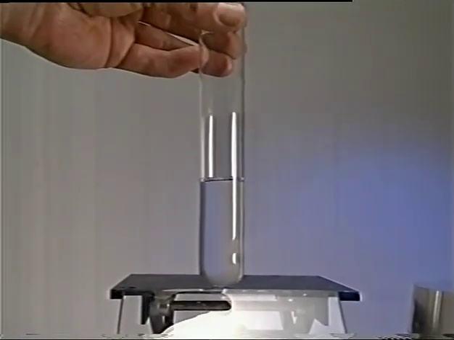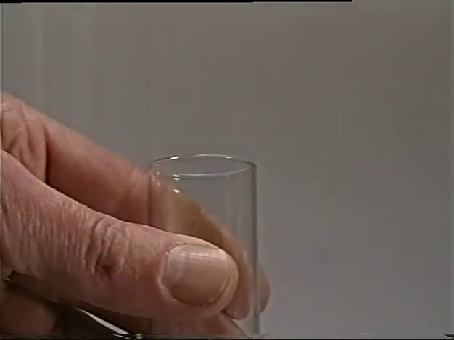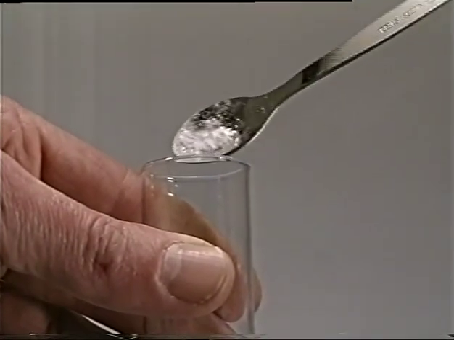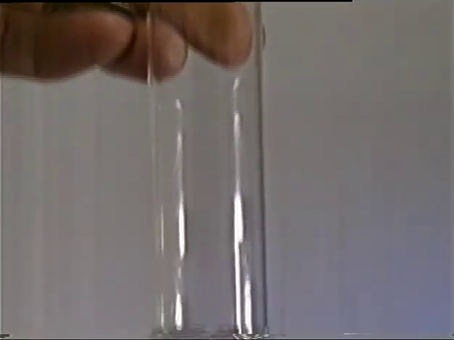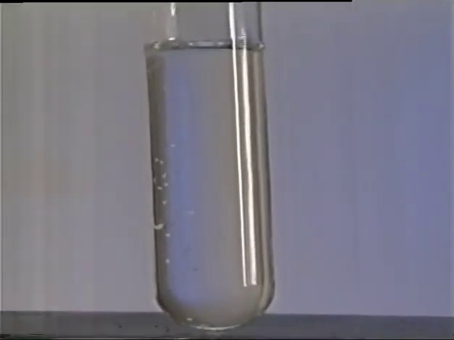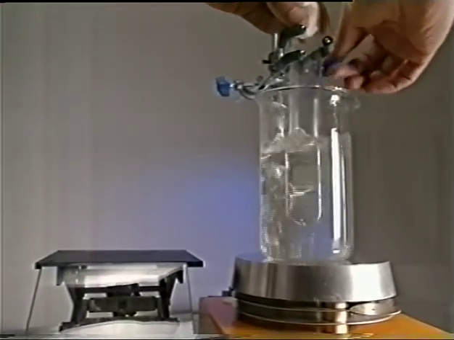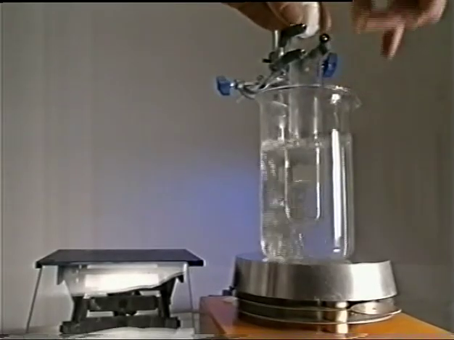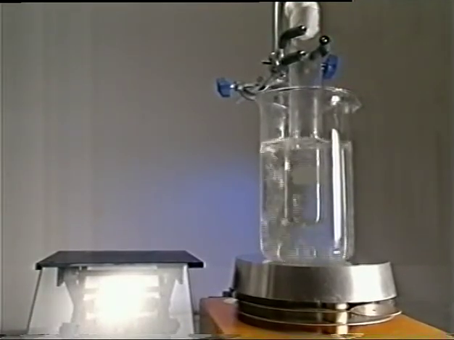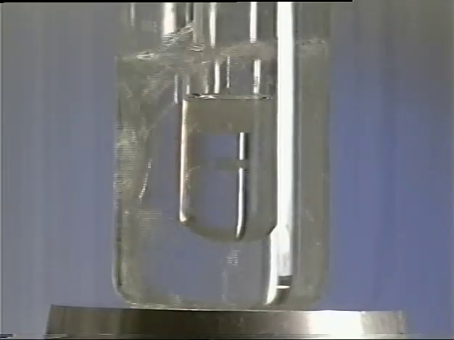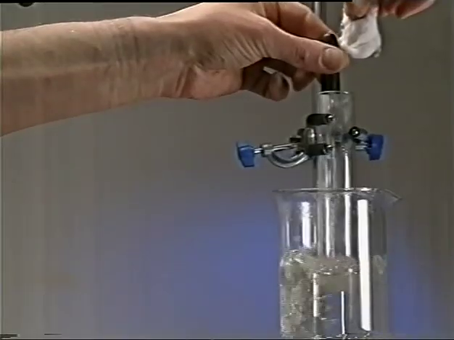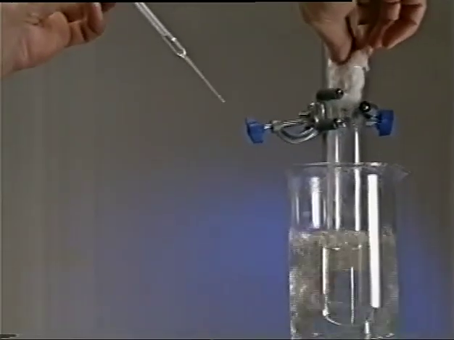At room temperature, styrene polymerizes fairly slowly. To increase the rate, a small amount of initiator is added, and the styrene is immersed in a water bath. After an hour, the consistency has changed.